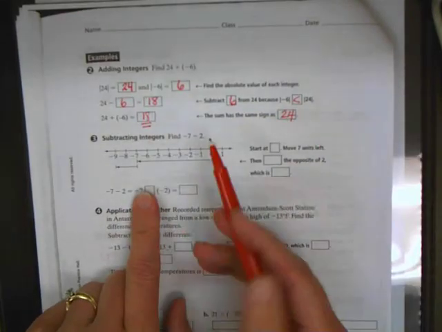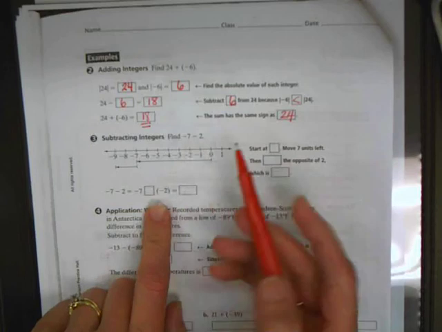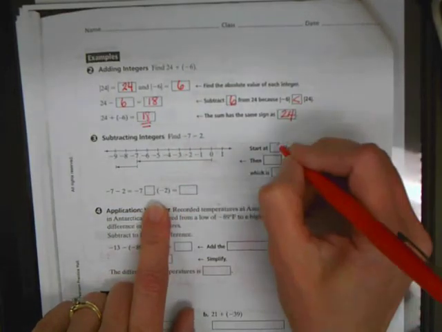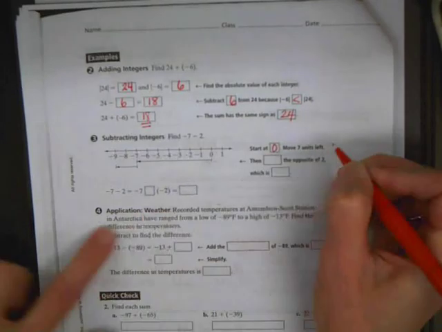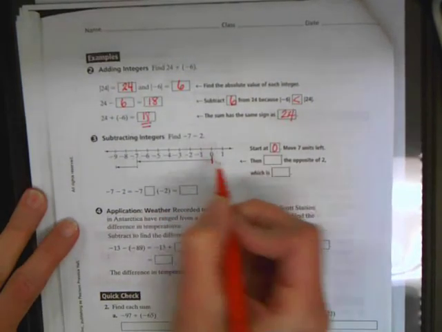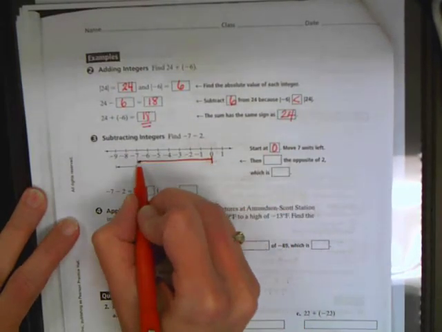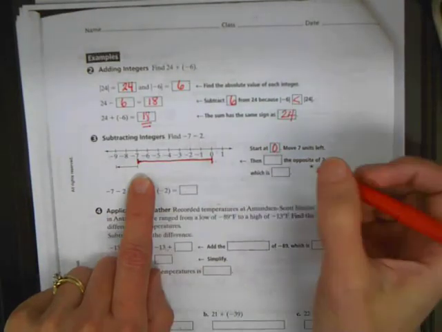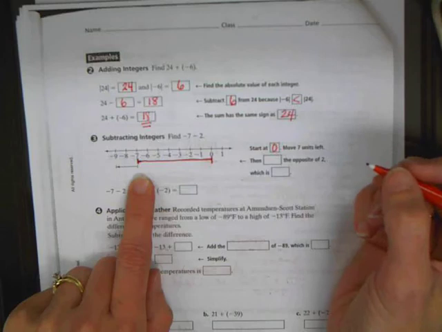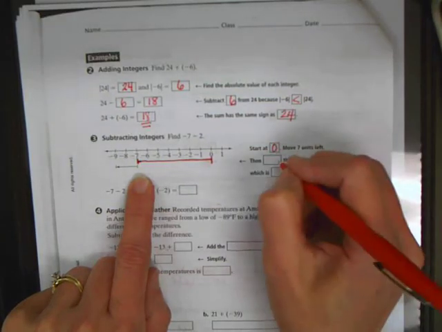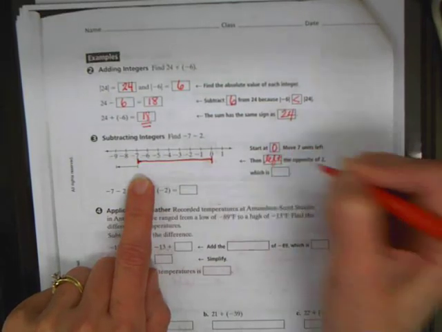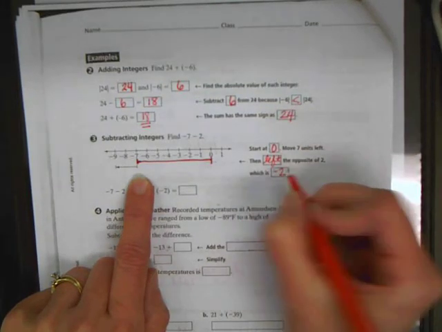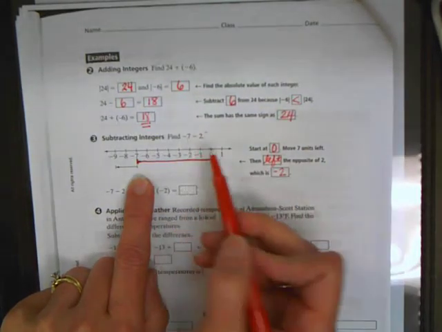Okay. Now, we're going to subtract, and we've got a number line going here, -7 minus 2. So we're going to start at 0 and move 7 units left. So here's 0, move 7 units to the left. Okay, that stops us at -7. Then we're going to move left the opposite of 2, which is -2, or minus 2.